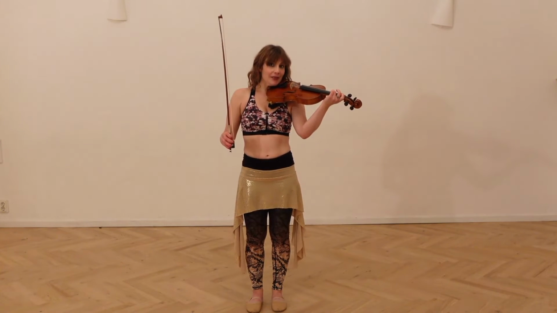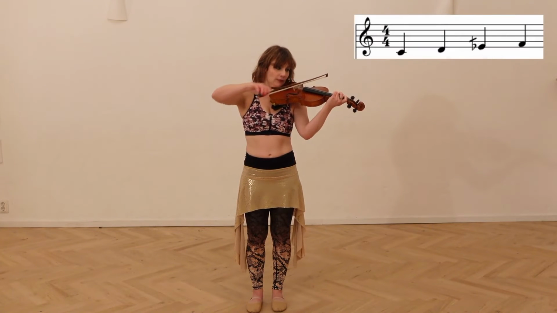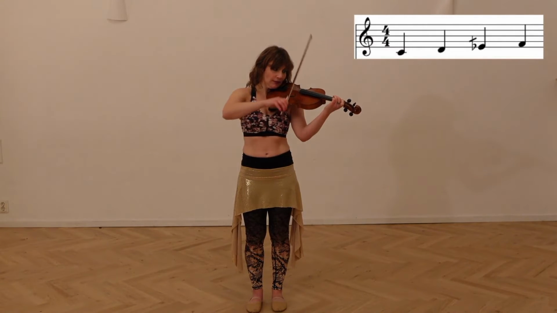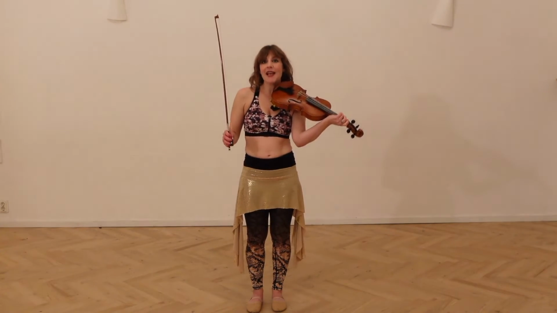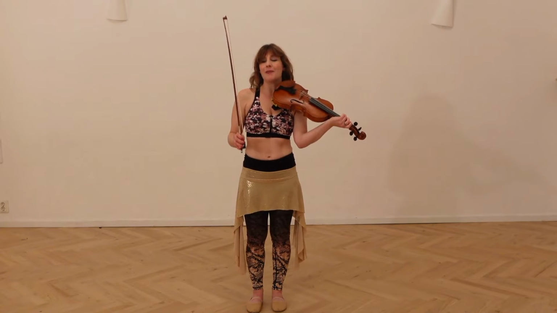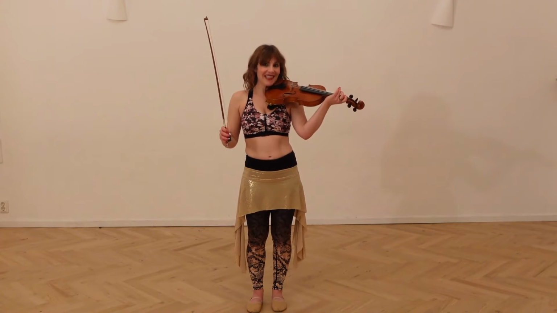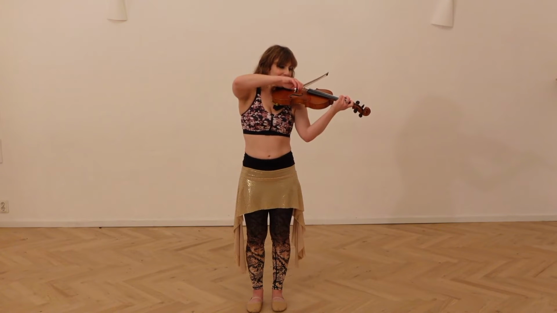Whereas in Middle Eastern music, we could play this one. It's a very, very small difference, but it is important. Those first four notes are the first four notes of the makam rast, which is one of the most essential makams in Middle Eastern music. So again, we have the difference.